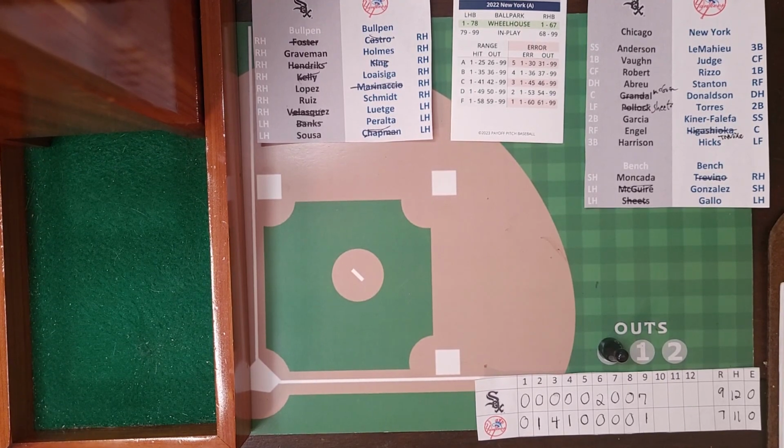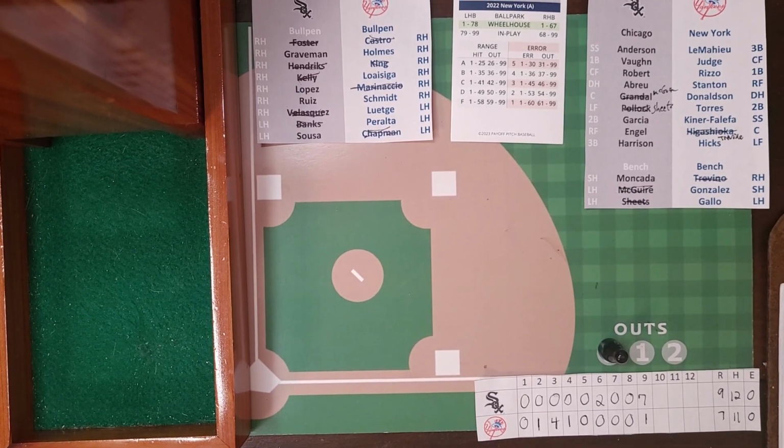But that's going to do it from here on Payoff Pitch. A wild and woolly one, 9-7, 7-run 9th by the Sox. Did in the Yankees, and their bullpen, even though it was rested, they just could not get it done.